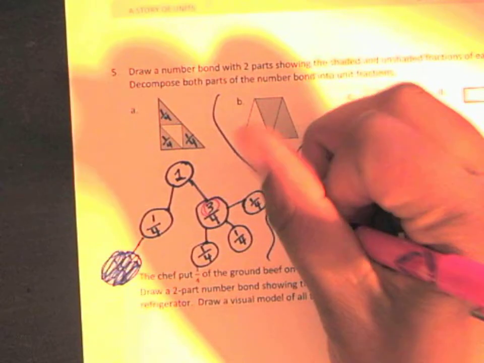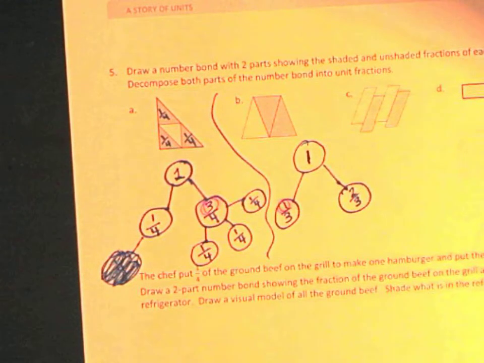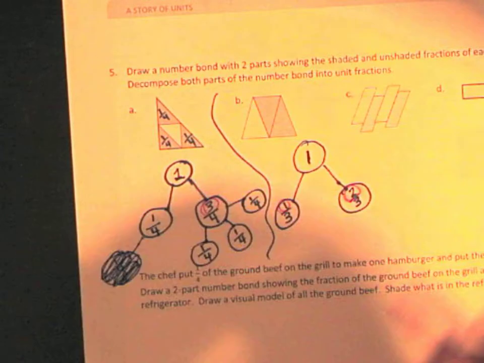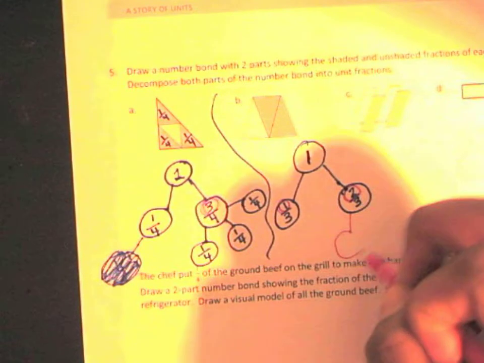Can I break down 1 again? No, because I would just be writing 1 out of 3 again. I don't need to do that. Can I break down this 2? I can. I'm going to break it down into 2 parts.